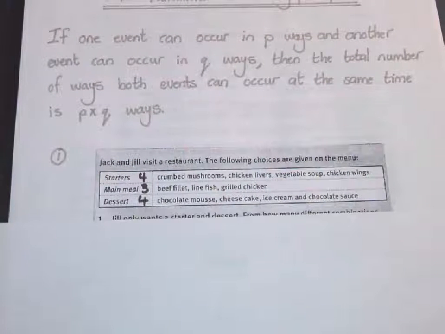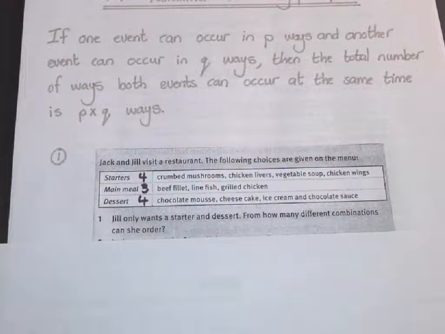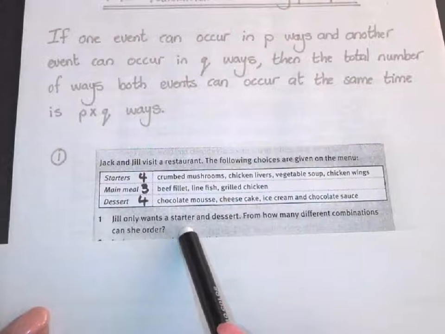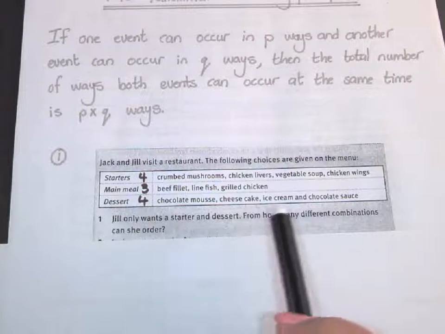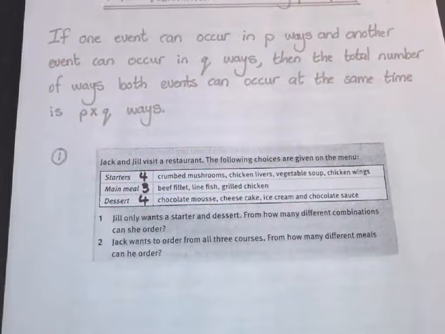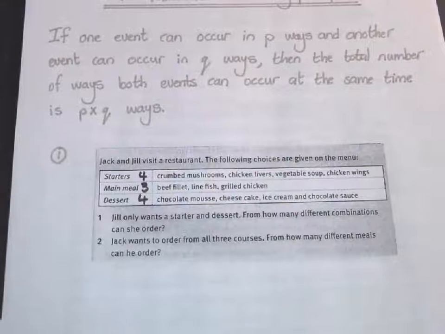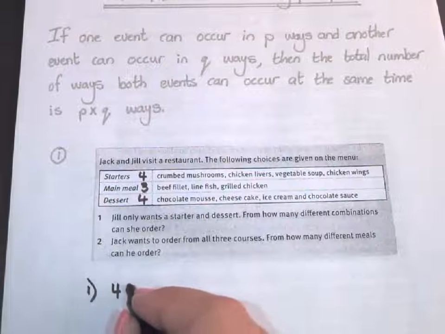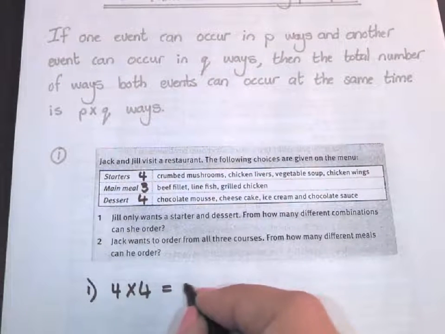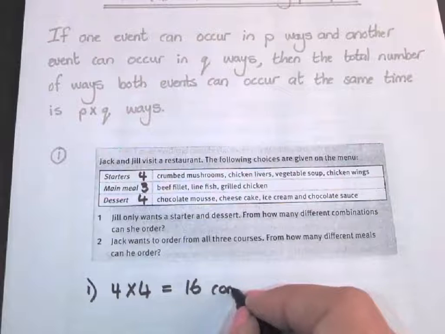Now the first question is, Jill goes to the cafeteria and she only wants a starter and a dessert. How many different combinations can she choose? A starter and a dessert. 16. Yes. So for number 1, it will be 4 times 4, 16 combinations.